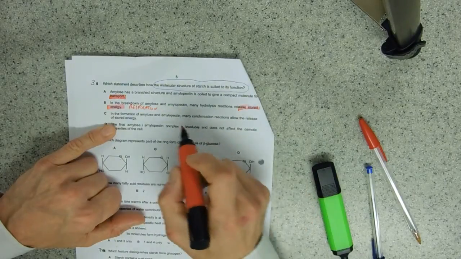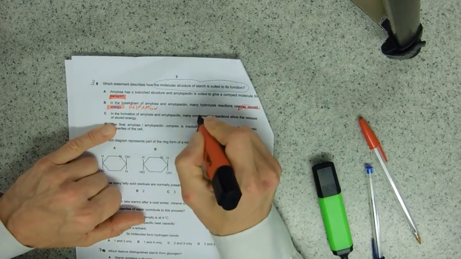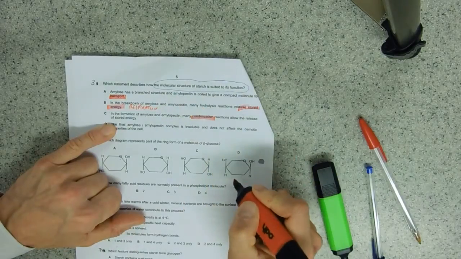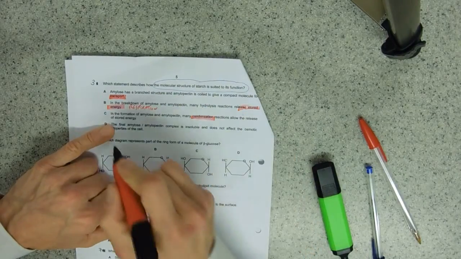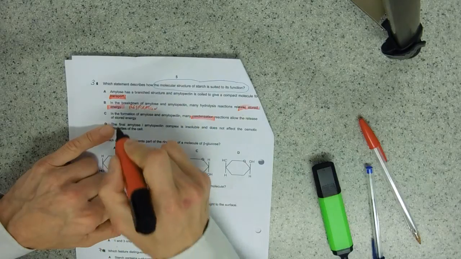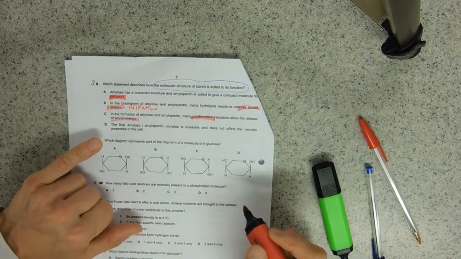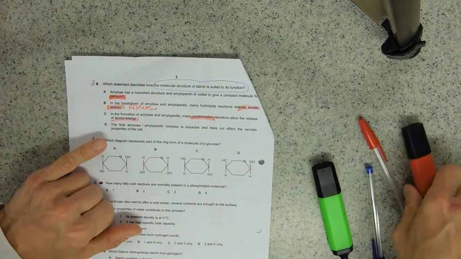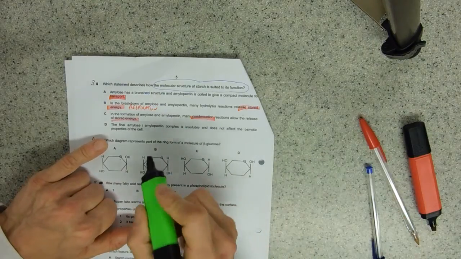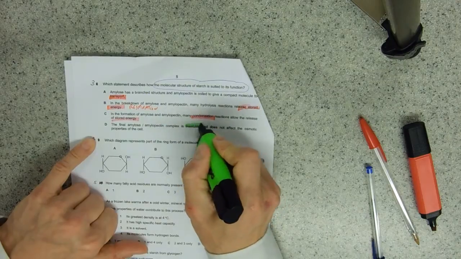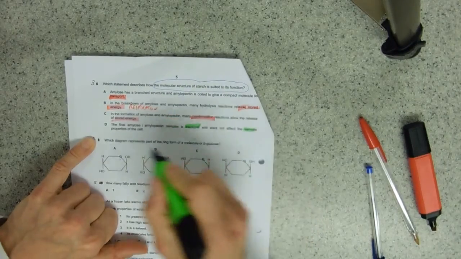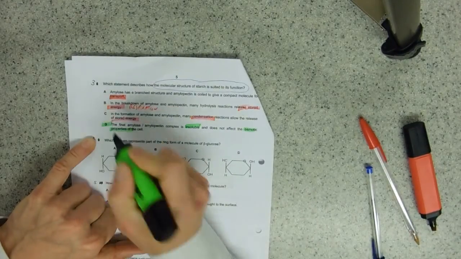Well, it's even wronger than B, because it's condensation reactions. They build things, not break things down. And again, that wouldn't help you release stored energy. And so it must be D. Hopefully what D says is actually true. The final complex is insoluble, yes. We're happy there. Does not affect the osmotic properties, yep. So we've got D there.